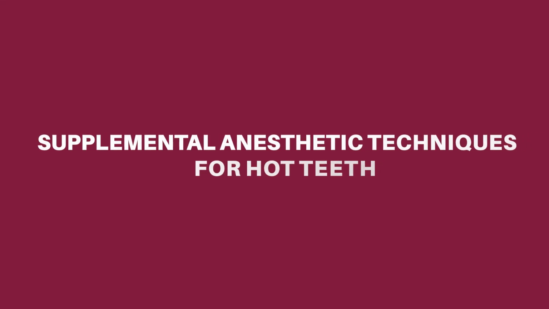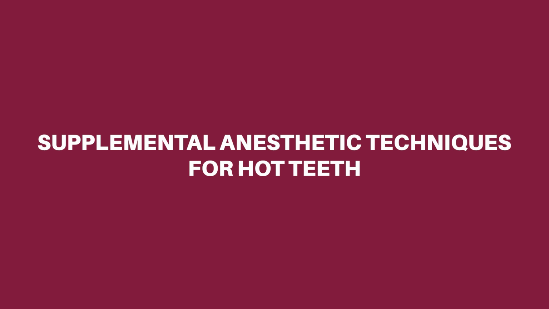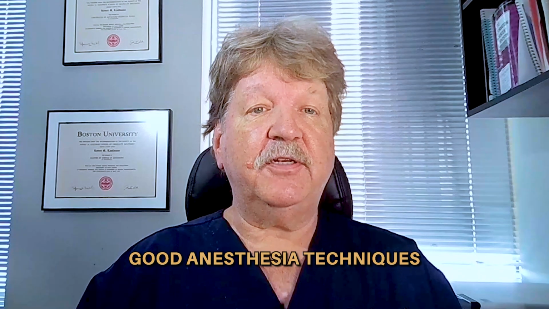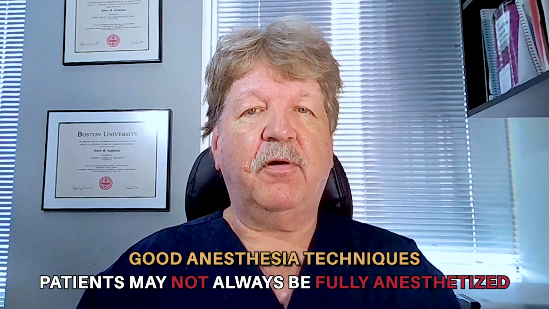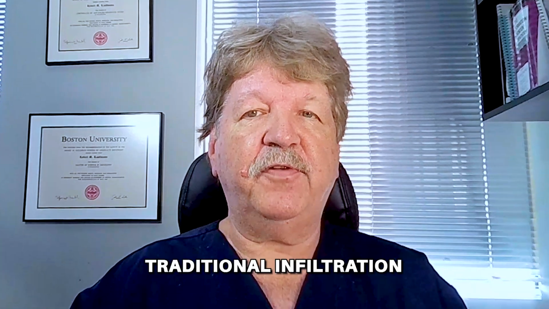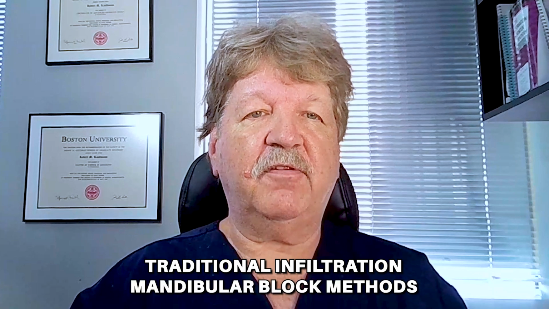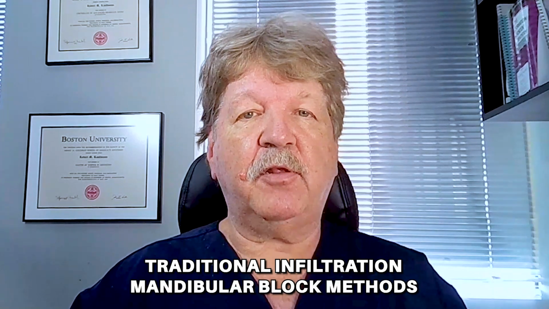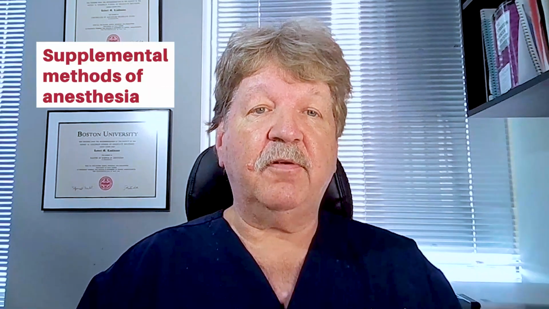Have you ever had problems getting adequate anesthesia for your patients about to undergo endodontic treatment? This is not as uncommon as you think. Even with good anesthesia technique, sometimes patients simply aren't as well anesthetized as we would like when we use traditional infiltration or mandibular block methods of anesthesia, especially with mandibular molars. Supplemental methods of anesthesia must be used.